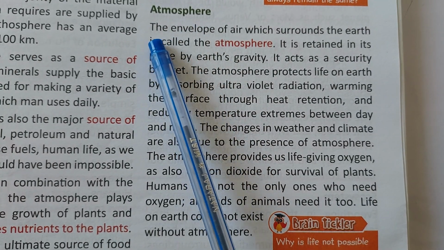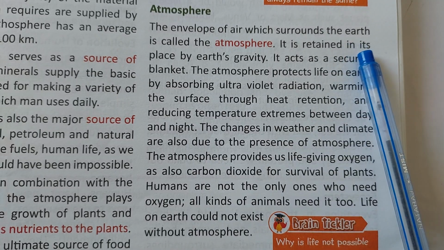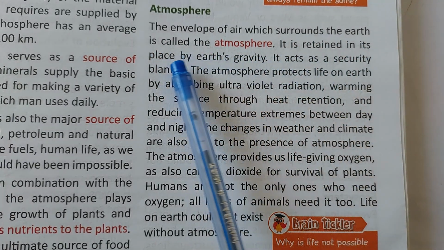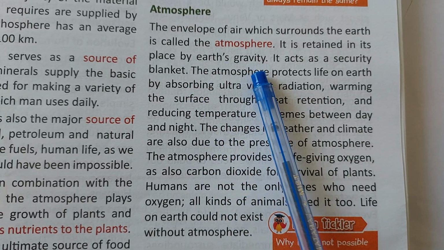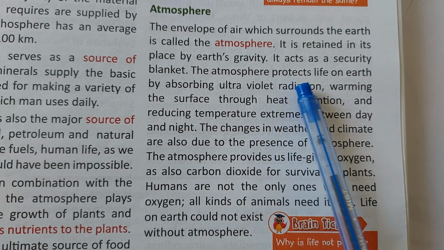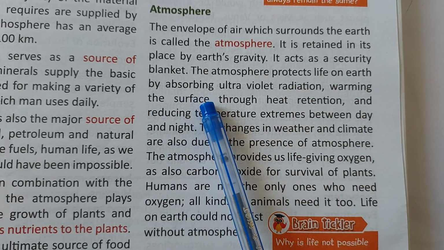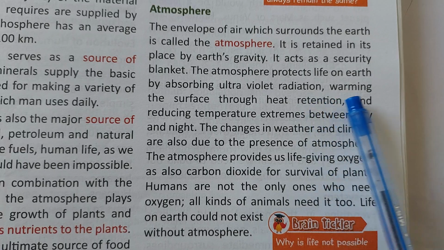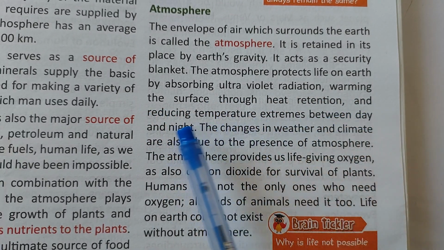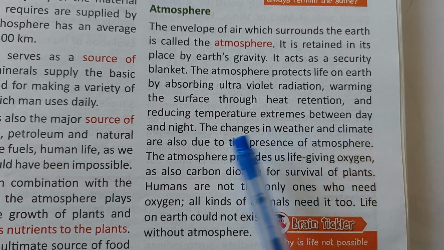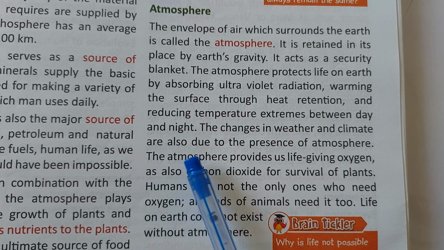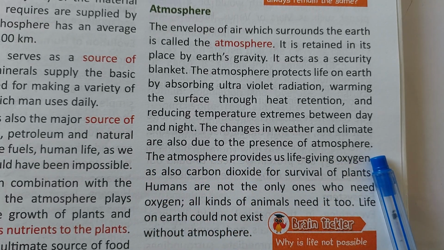Atmosphere. The envelope of air which surrounds the earth is called the atmosphere. It is retained in its place by Earth's gravity. It acts as a security blanket. The atmosphere protects life on Earth by absorbing ultraviolet radiation, warming the surface through heat retention, and reducing temperature extremes between day and night. The changes in weather and climate are also due to the presence of atmosphere.